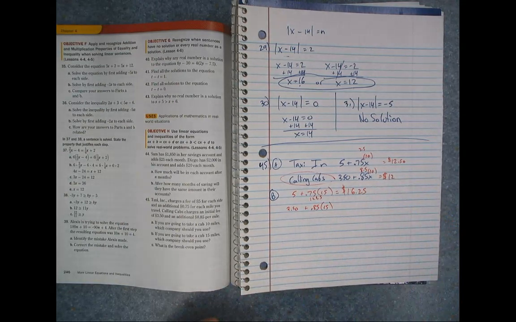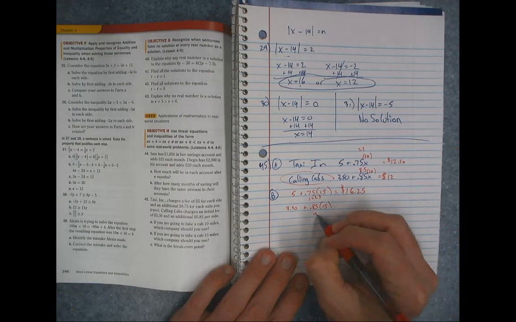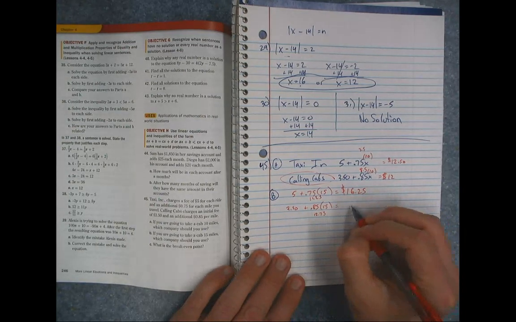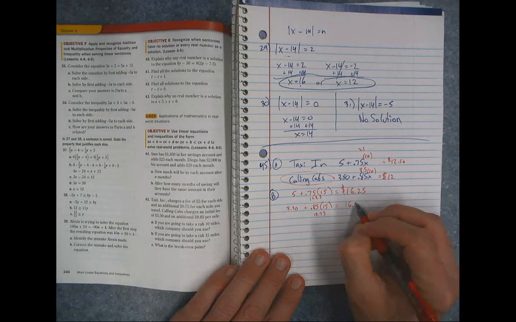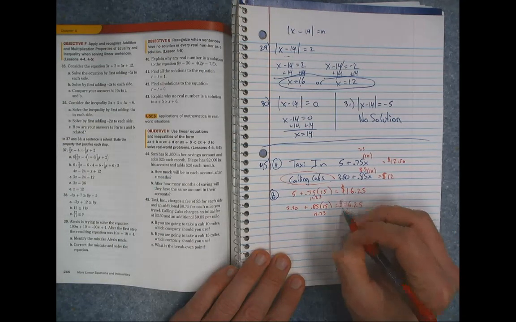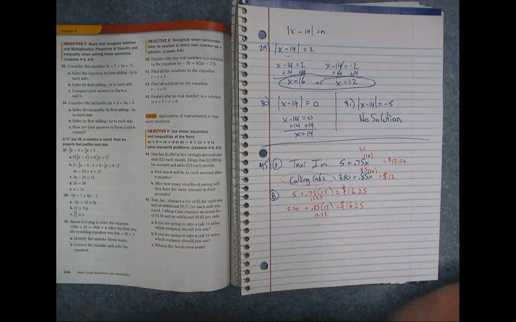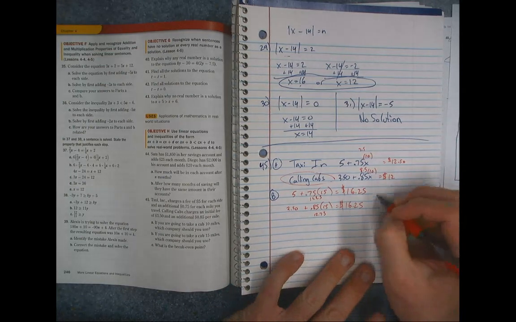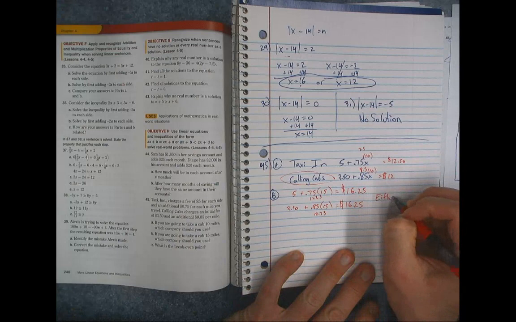This one, 0.85 times 15. That is $12.75 plus 3.50 comes out to $16.25. So it's kind of like a trick question. Which one are you going to choose? You would say either one. It doesn't matter.